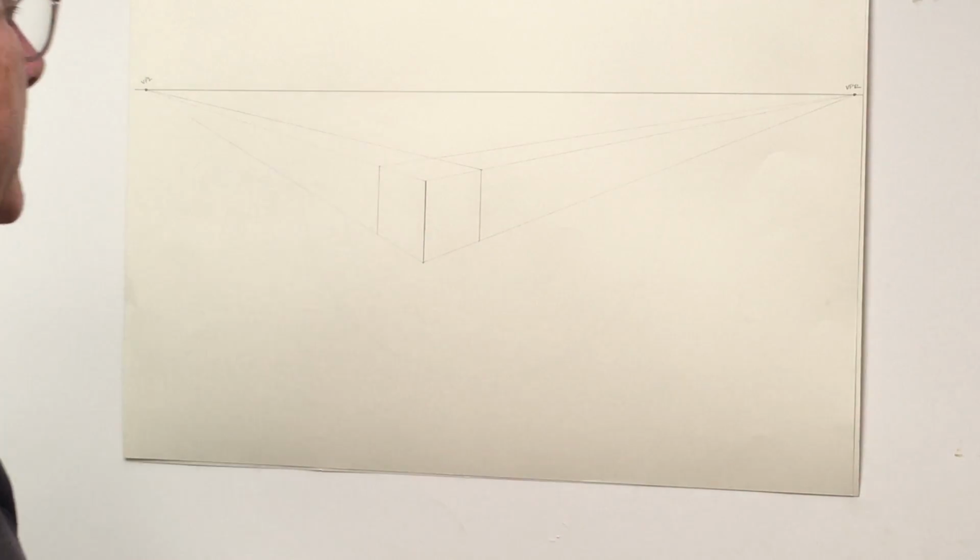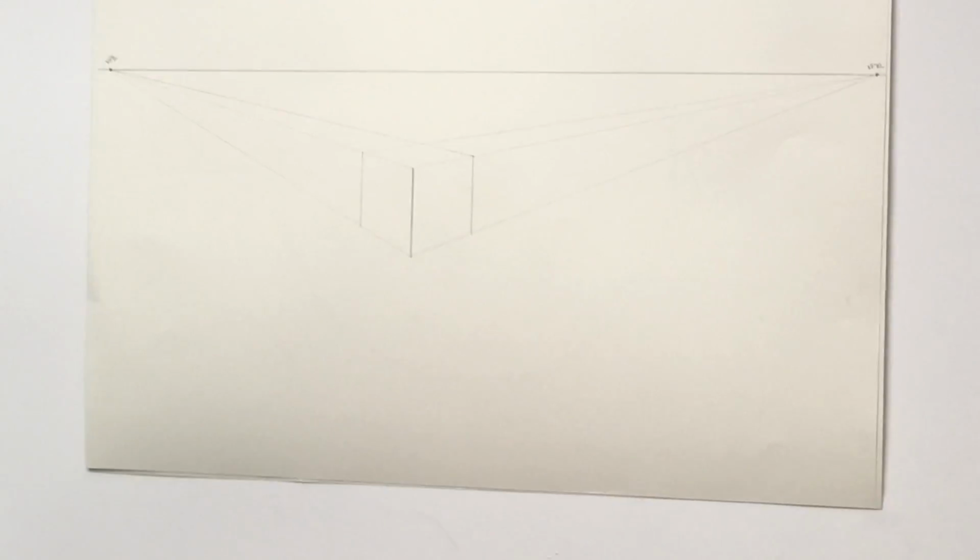perspective. So are those lines clear, Chris? Can you see them? Okay. Maybe you want to crop in on that just a little bit.